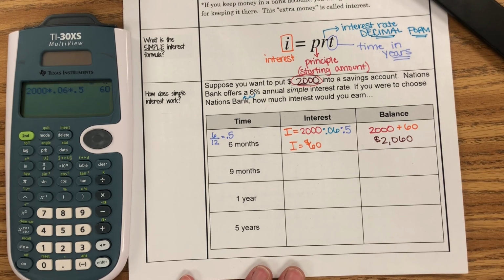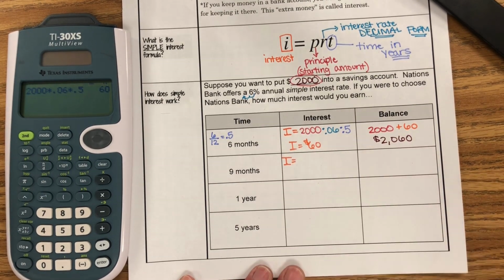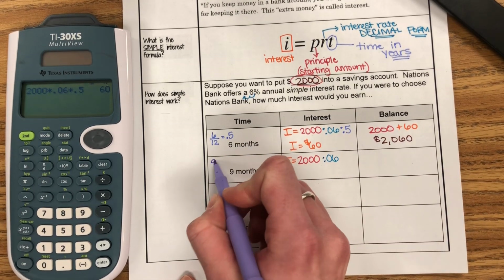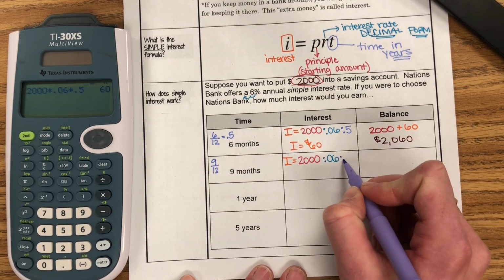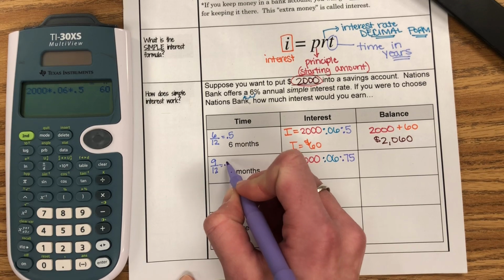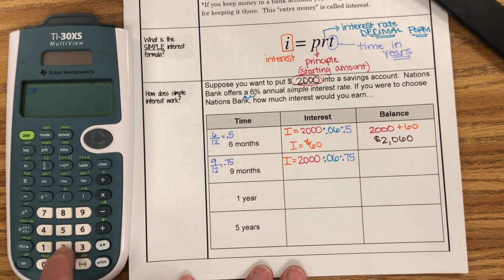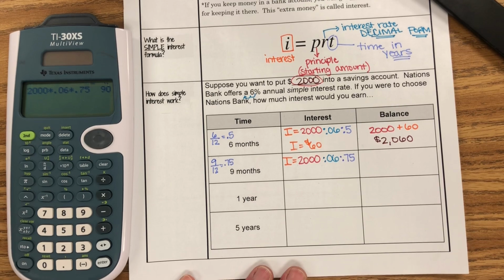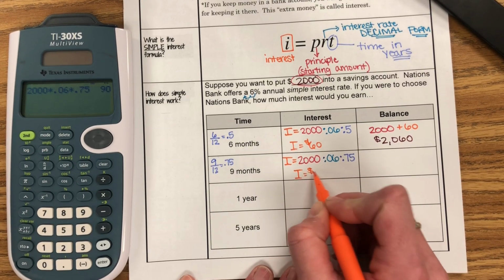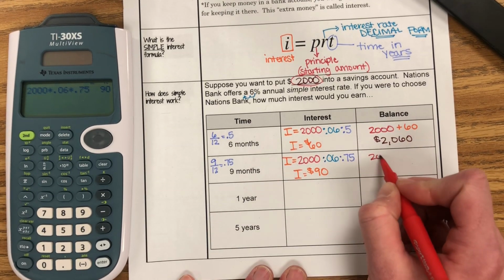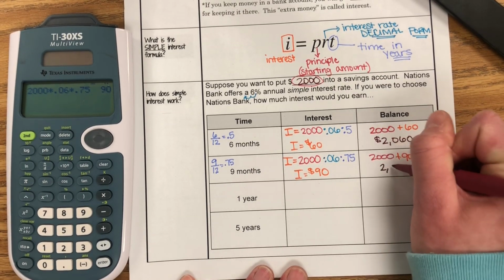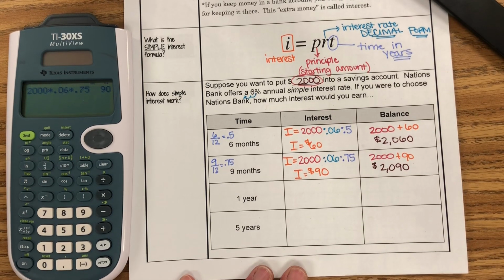9 months, we're going to go through the same thing. So finding the interest, $2,000 principal, same interest rate, so 0.06. This time the time has changed, 9 months, so 9 out of 12. If you don't know that, you can use a calculator, you get 0.75. It's 3/4 of a year. Typing all of that in your calculator, and you get $90 interest. Finding the balance, you take that principal amount plus that free money of $90, and you get a balance of $2,090. So you can see we're gradually making some money here in our bank account.